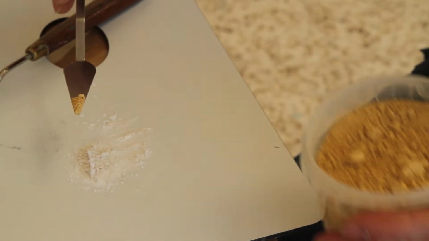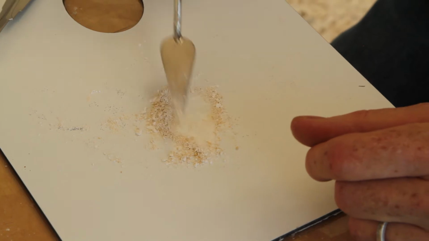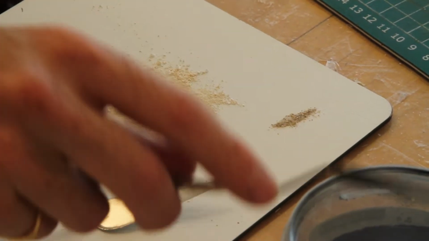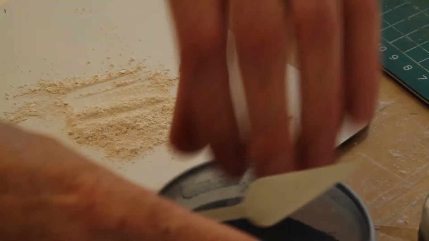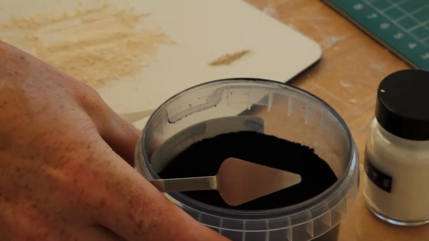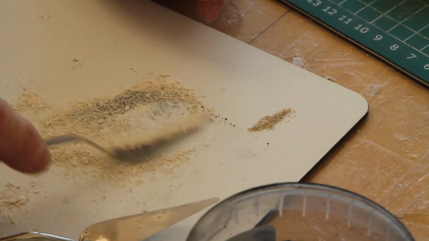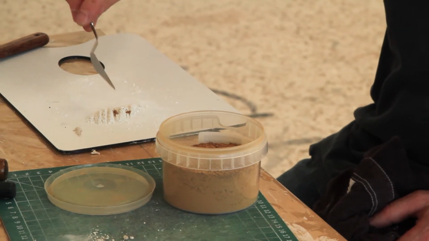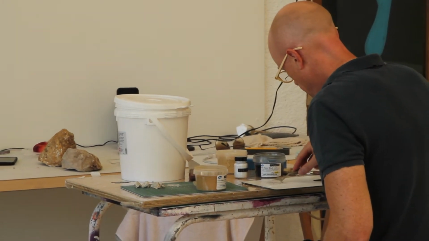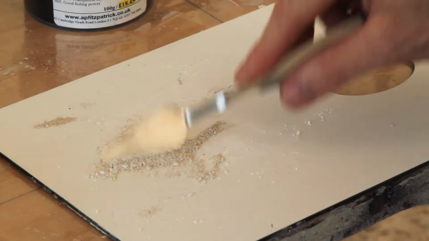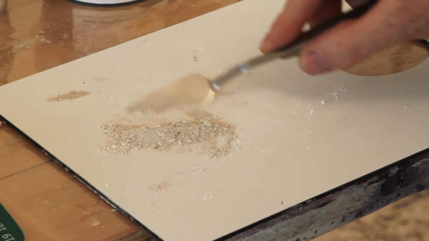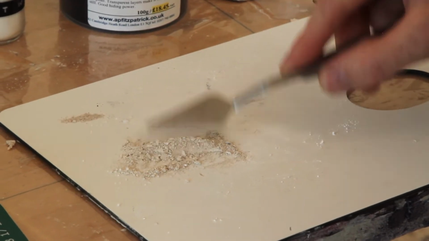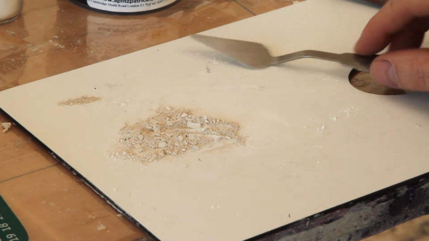French ochre. Okay, so this is where we need a minute amount of spinel black. Ochre. These are powder pigments versus fine aggregates, sands basically. We can replicate the colour, but now we need to think about the texture.